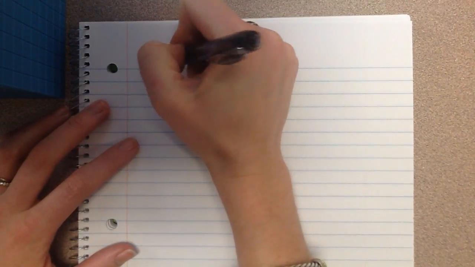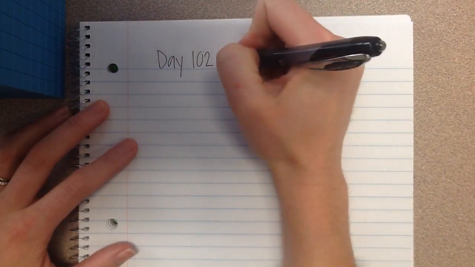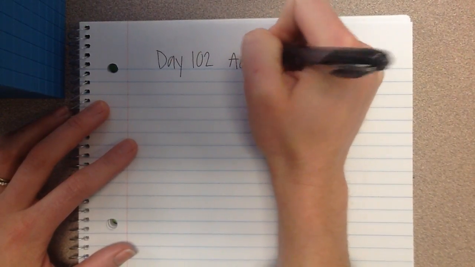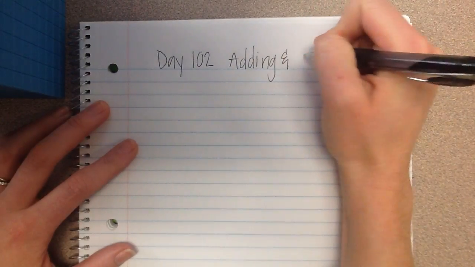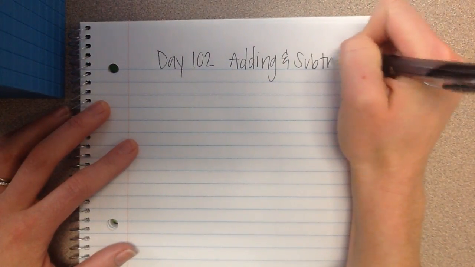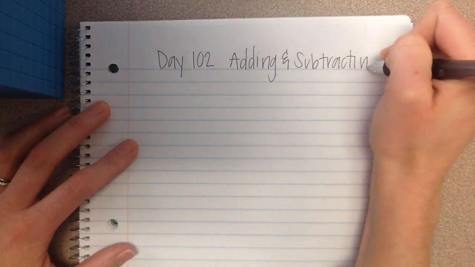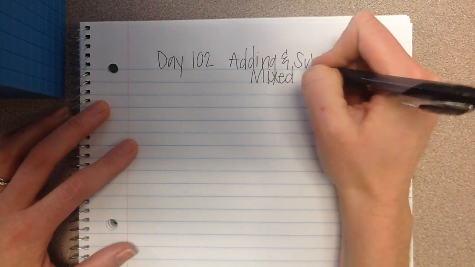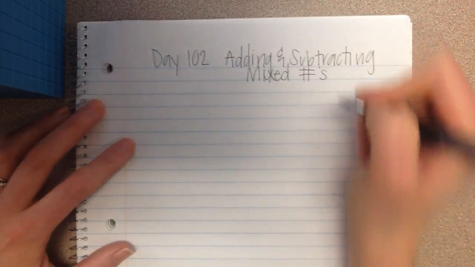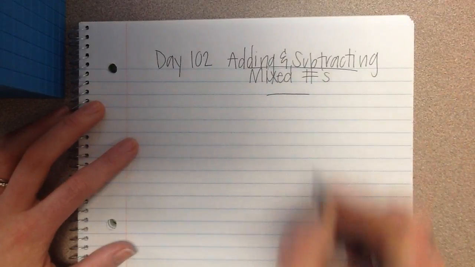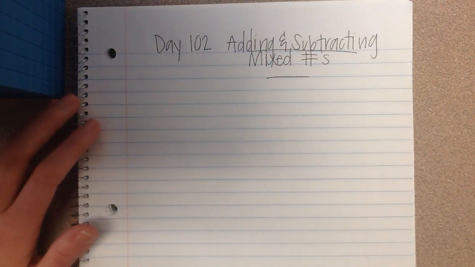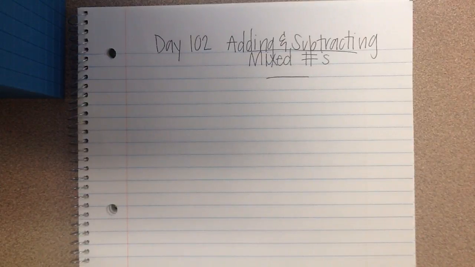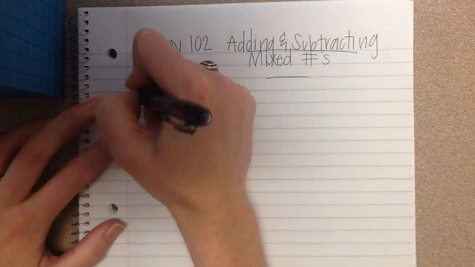Okay, today we're going to do day 102, adding and subtracting mixed numbers. Okay, so adding is pretty simple. Subtracting is a little bit more complicated, and that's what we're going to focus on the most, but we'll just do adding first.